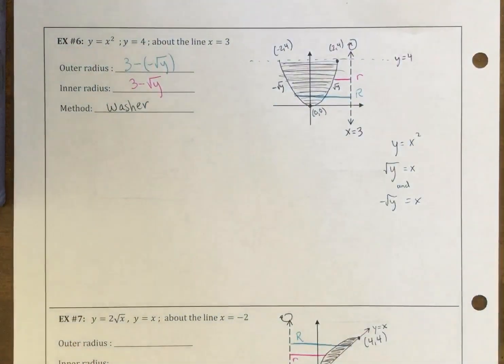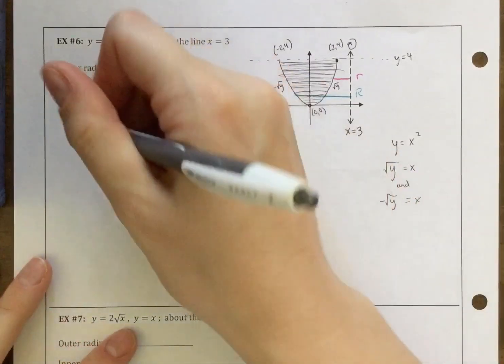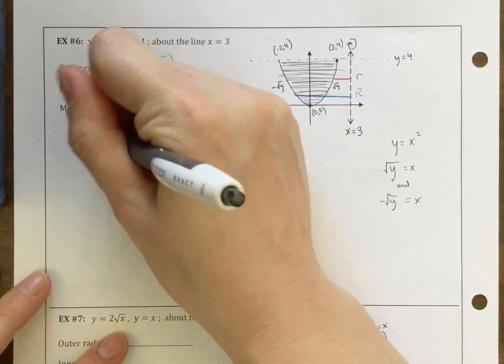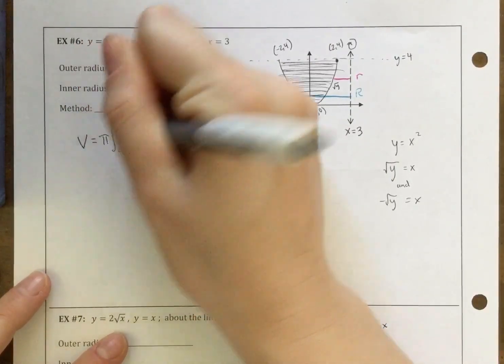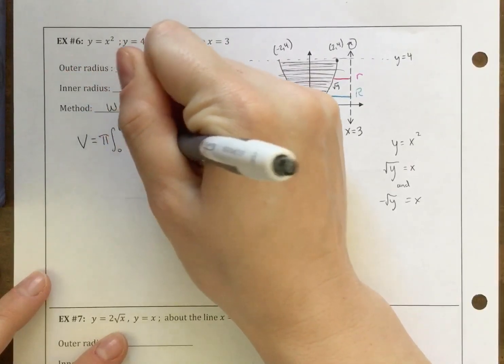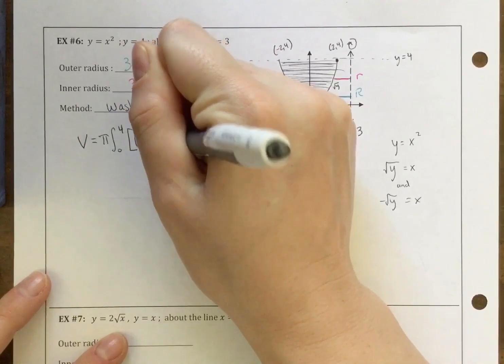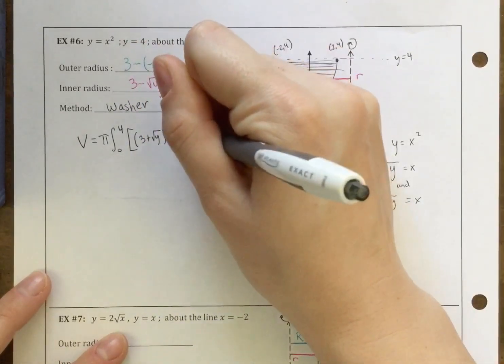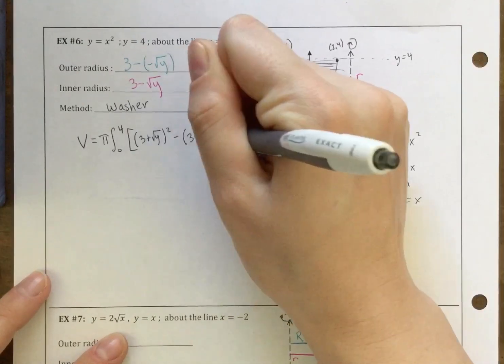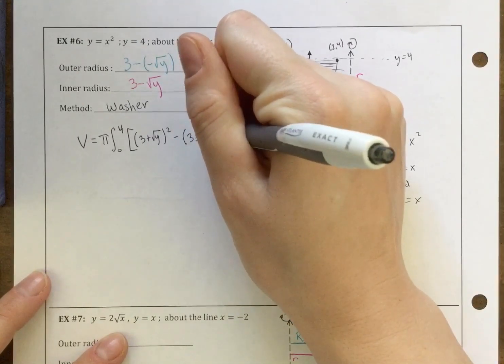All right, so now once we have big R and little r, we can set up our integration. So go ahead and pause it and practice setting it up. All right, and hopefully yours looks like mine. Oops, that's supposed to be square root.